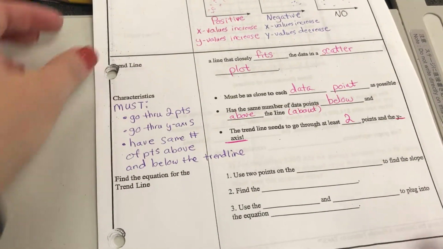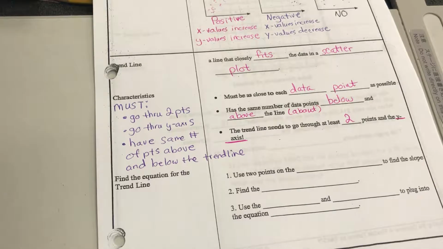So, when I say, okay, so what are the 3 characteristics of a trend line? You're going to say, it must go through 2 points. It must go through the y-axis, and it must have the same number of points above and below the trend line. That's it. That's all we need to know about a trend line. Are y'all good with that?